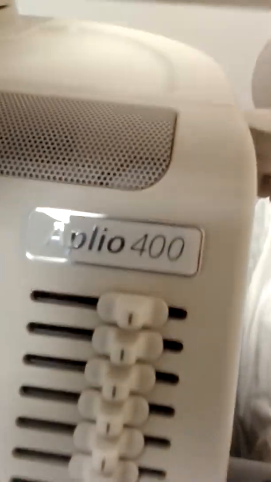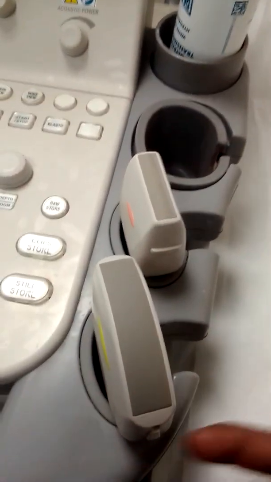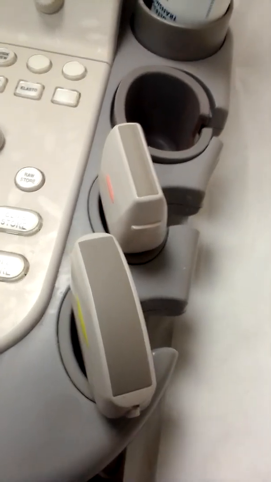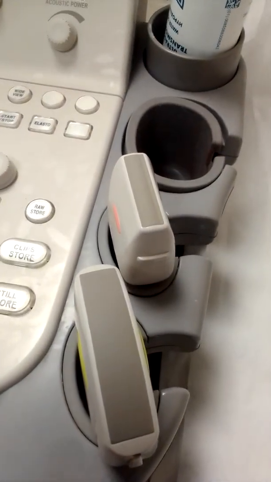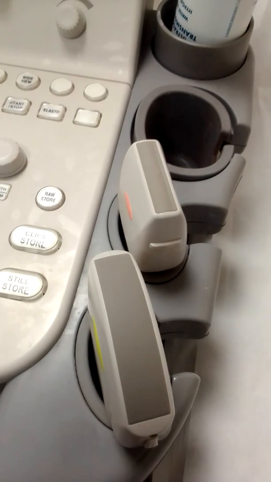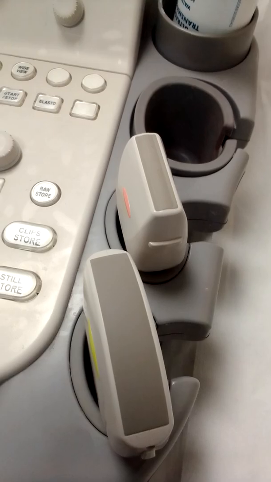Here you can see this machine basically supports 4 probes, but here you can see 3 probes, including the convex probe, linear probe, and TVS probe. This convex probe is used basically for obstetric, abdomen, pelvis, etc. Basically we can say the frequency of this probe is low as compared to linear, because when the frequency is low you can examine the deep organs because the wavelength will be high.